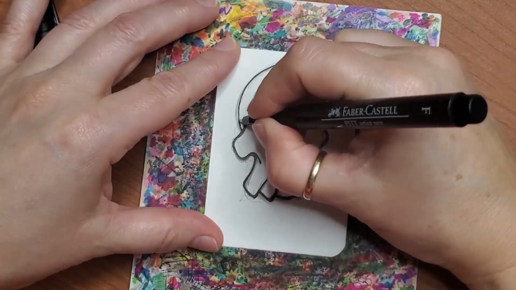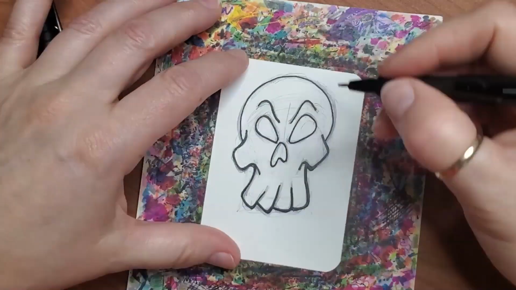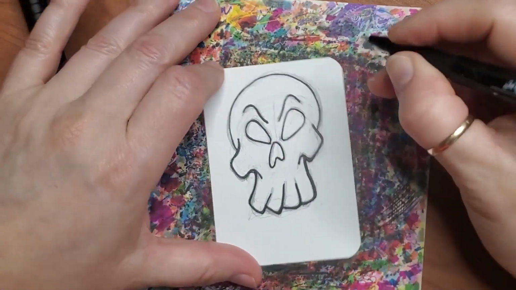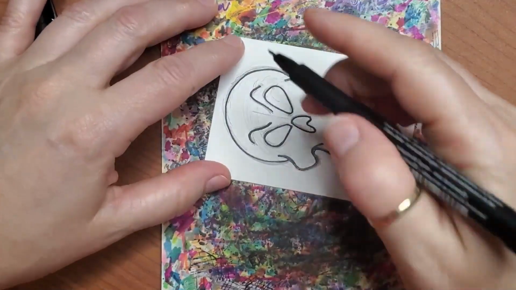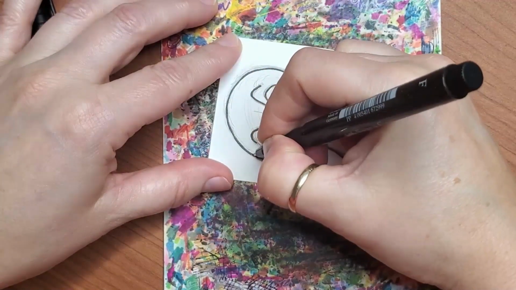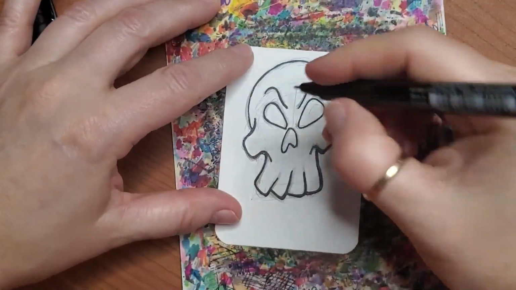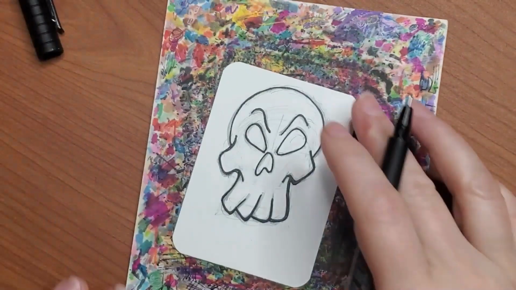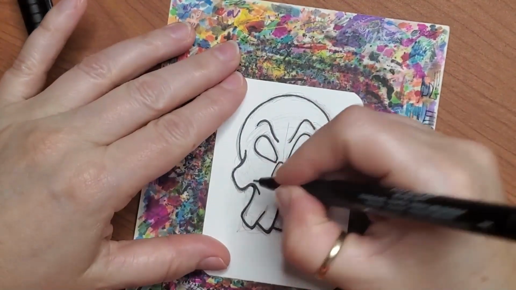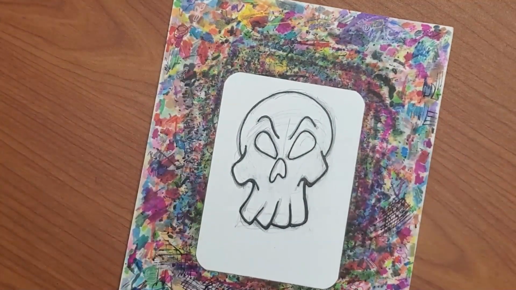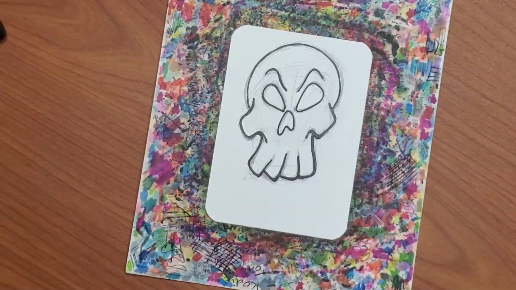Your outline is another way to add some variation to your drawings. Just by outlining it differently, you could use a color other than black. For a skull, you could maybe use a brown or gray or orange or pretty much anything. So that's it for the outline. Pretty simple, pretty straightforward. Just go over your pencil lines.